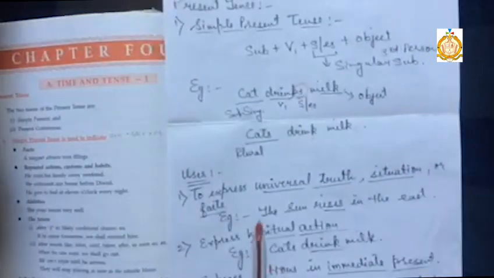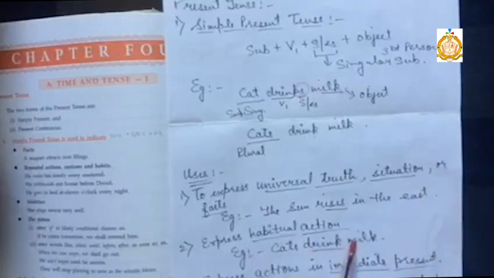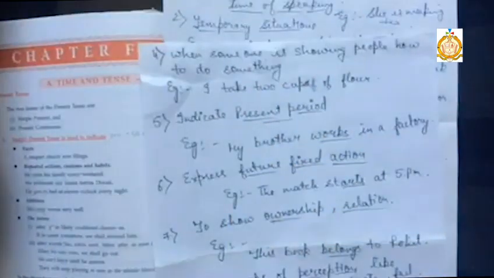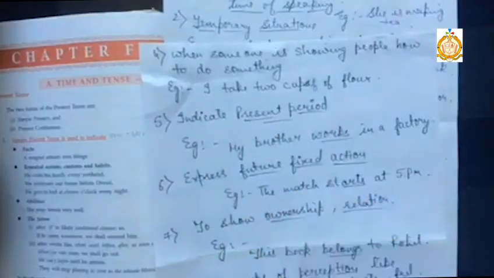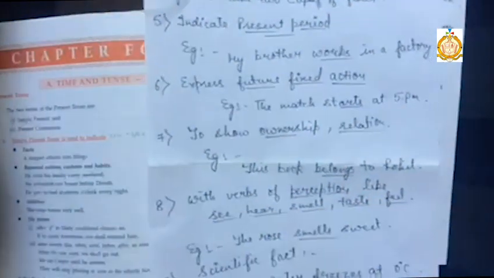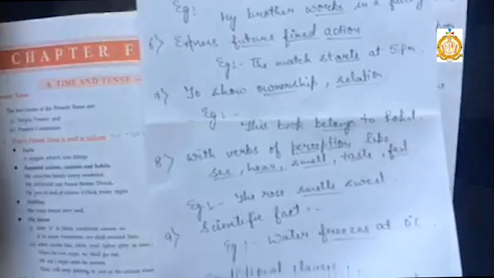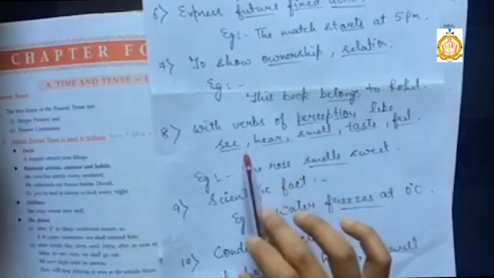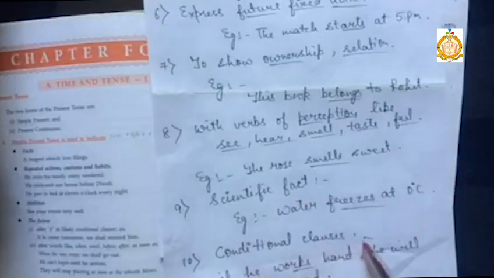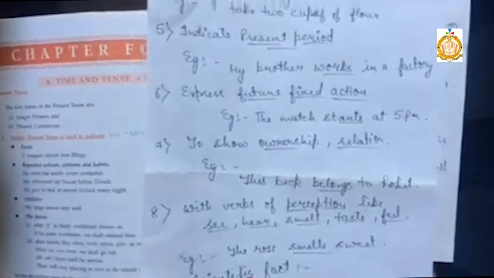Simple present tense is used to express universal truth, habitual actions, actions in the immediate present. Then when someone is showing people how to do something, for example, at the time of speaking itself. To indicate a present period, to express a future fixed action, to show ownership, relation, and with the verbs which are used to show perceptions, for example, see, hear, smell, taste, feel. Scientific facts, conditional clauses, all these are the places where we will use simple present tense.